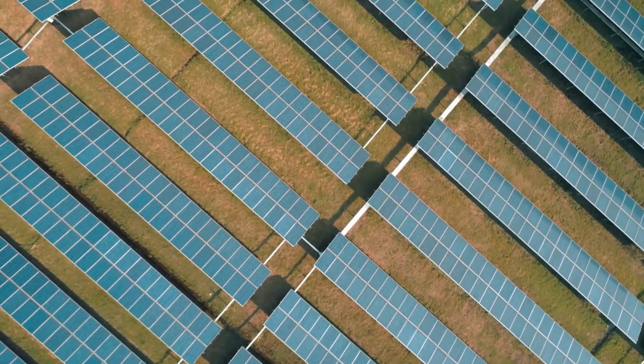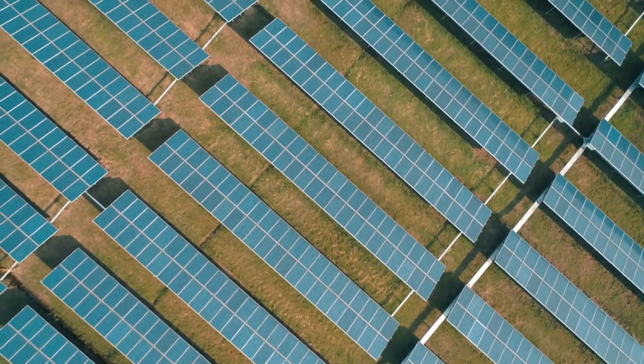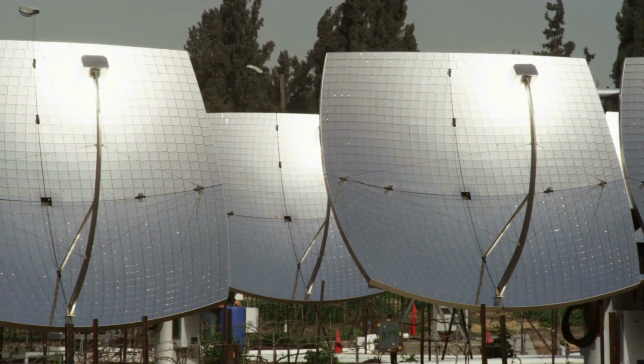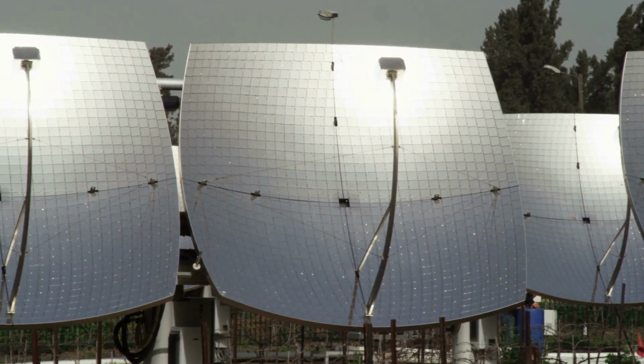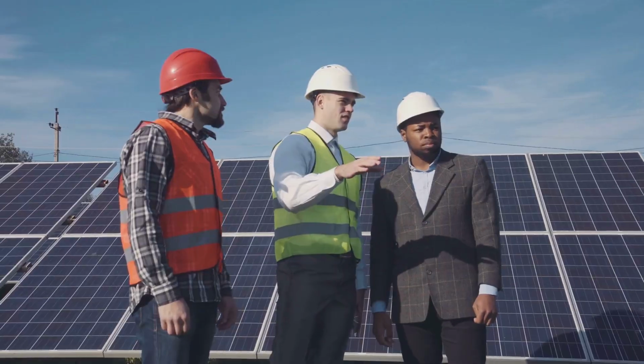Even a small shadow on one panel can impact the whole system, significantly lowering your energy output. This happens because most traditional panels are connected in series, meaning if one panel is underperforming, the whole string can be affected. Luckily, there are several ways to minimize shading losses, each with its own benefits and costs.